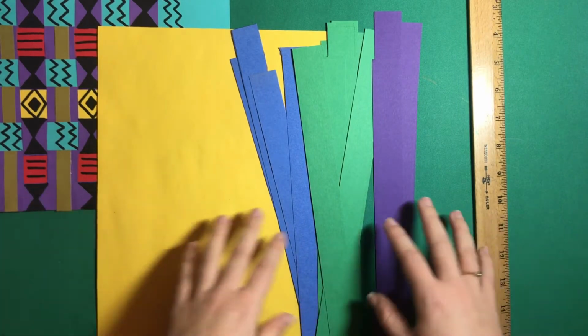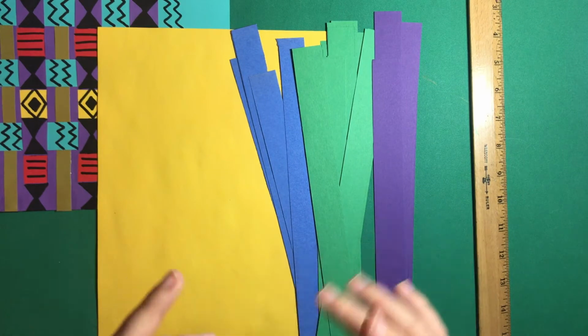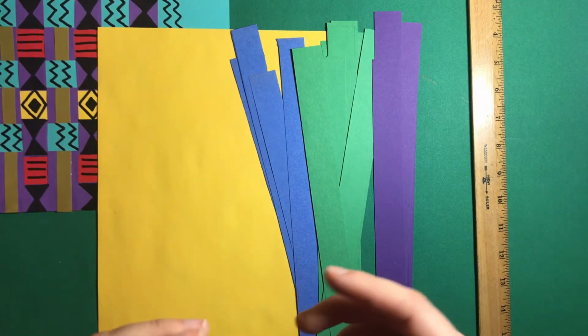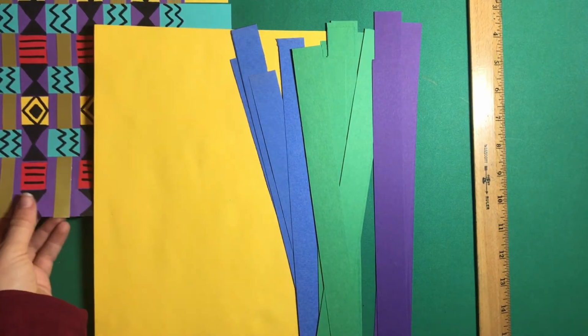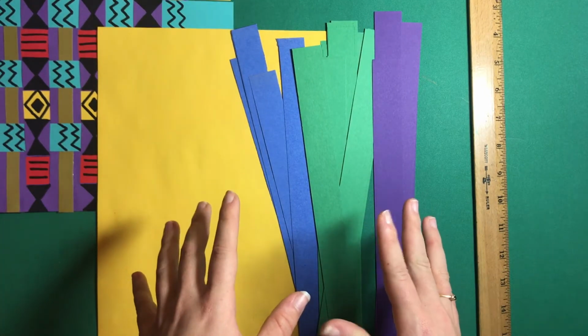Now, friends at home, if you did not come to the school, or you can't come to the school, and you only have white paper, no problem. You're just going to use the color white, and next week when we draw our patterns, you're just going to use the color markers to draw the pattern. So you'll still have your color symbolism in them, but you might just not have the color paper that we use today. No problem, we're doing the same process.